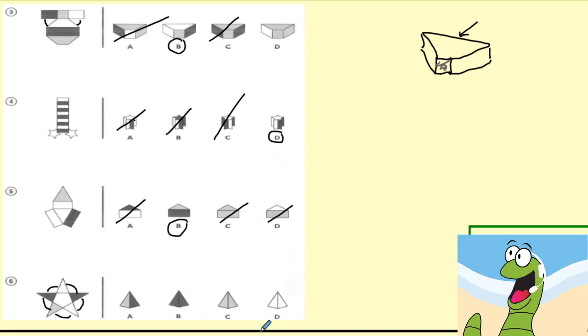Let's have a quick look. 2 colours next to each other can't have that because it doesn't happen at all. 2 colours next to each other can't have that because it doesn't work, and neither can we have D, and so the answer has to be A, because we've got 2 different colour faces, which would be that one there.